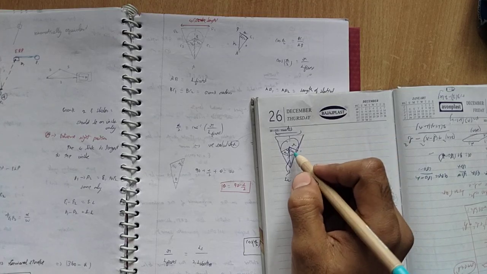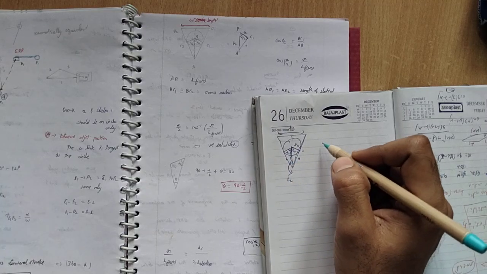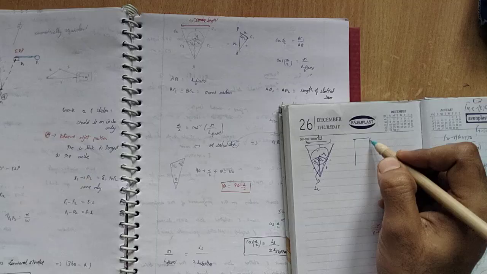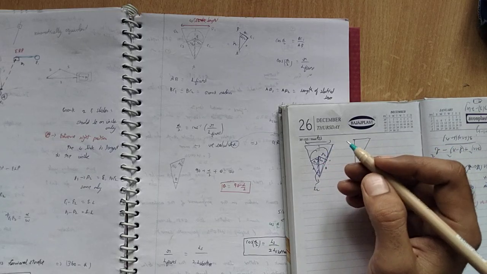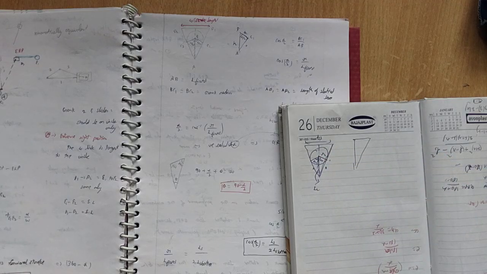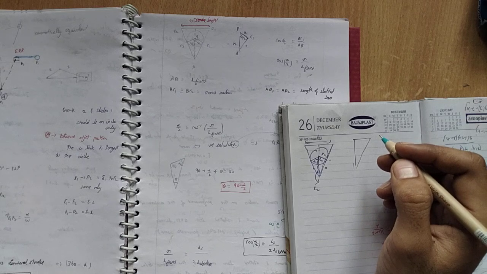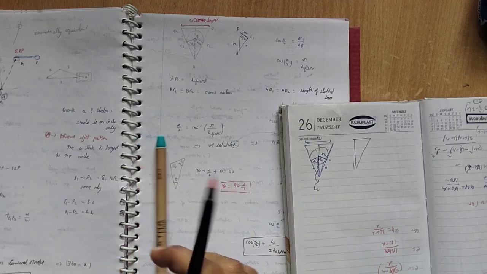Okay, so based upon this you can see this is opposite, adjacent, hypotenuse. Suppose we measure this entire distance, you can see this one is alpha by 2. Okay, I think you are getting the point. So we need to just visualize it.